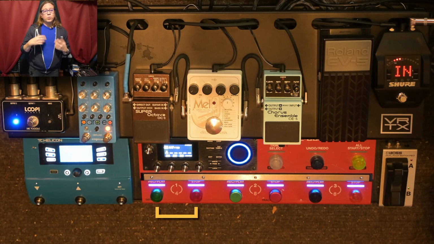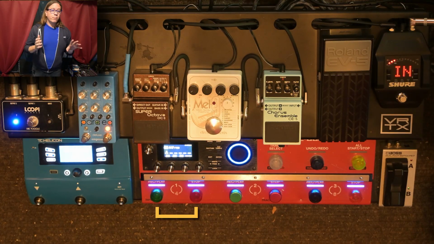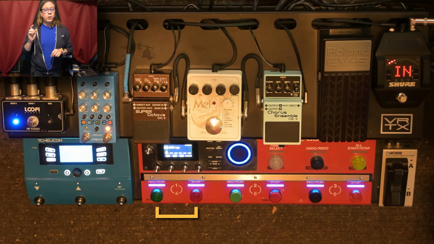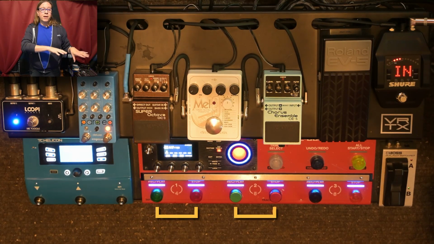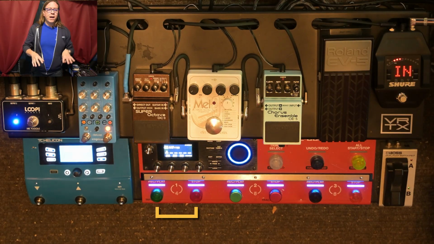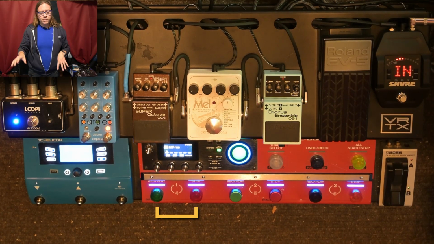So track 1 is set to 1 measure long, and it will always start and stop immediately when I click. This means if I record track 1 after recording something else, I have to be pretty precise with my timing to get the groove right. You'll see that in some of these songs.